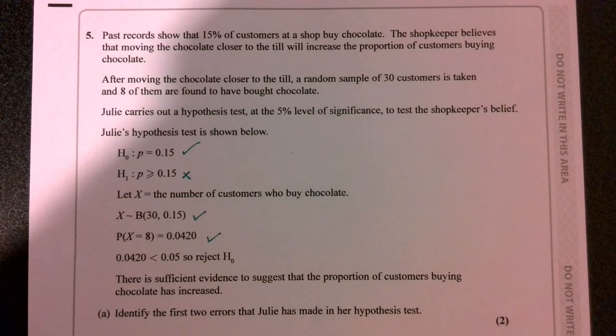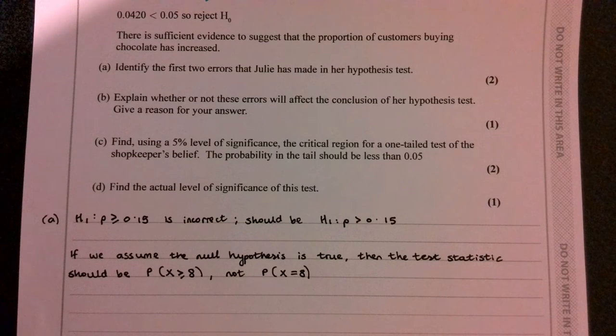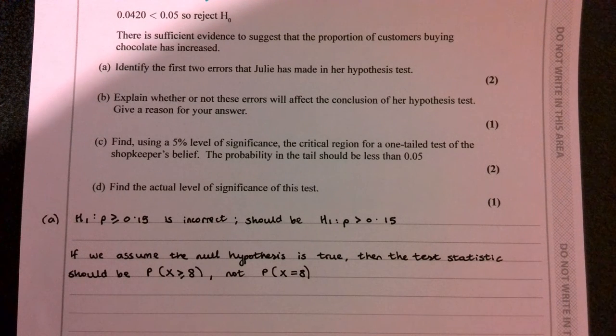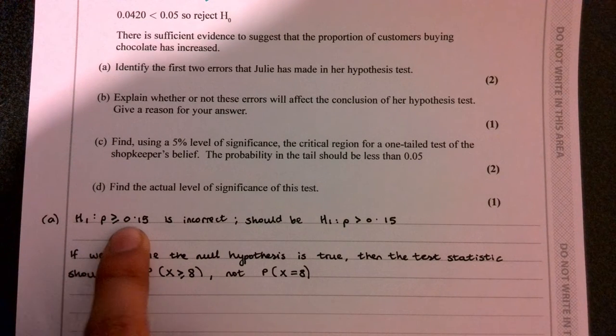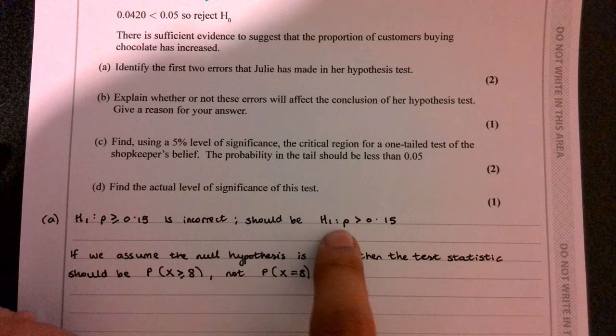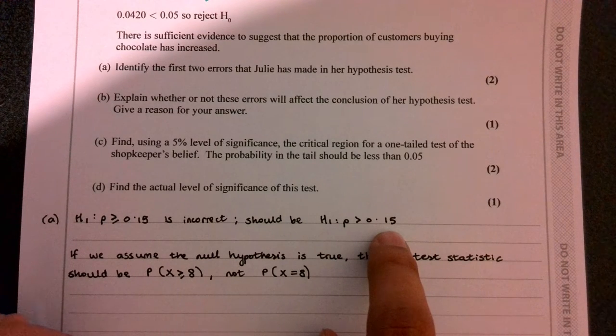And we have the following problems. We see over here that the first statement is incorrect. For the first statement, Julie put that H1: p is greater or equal to 0.15. That's incorrect. It should be H1: p is greater than 0.15.